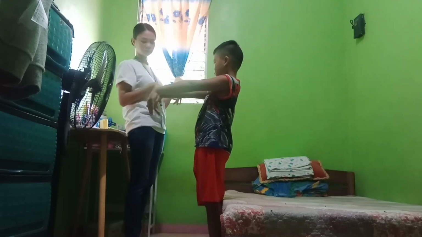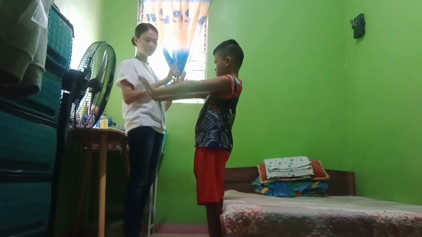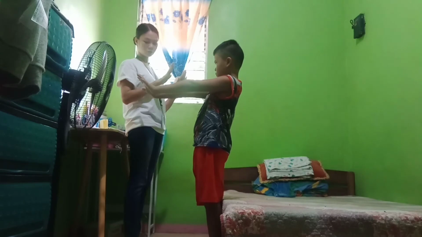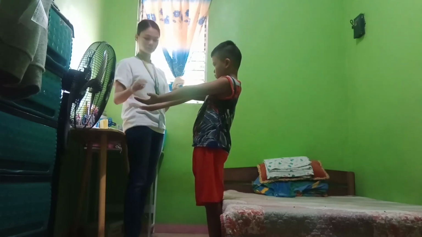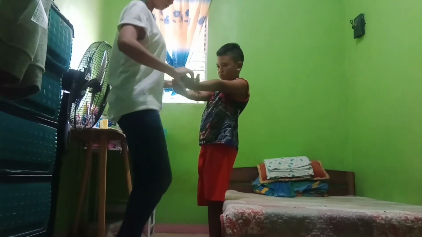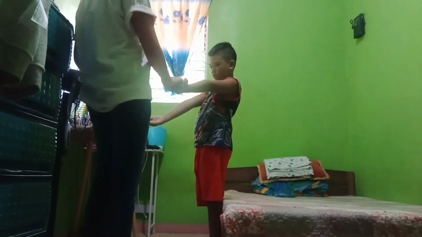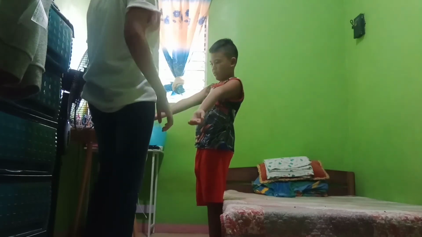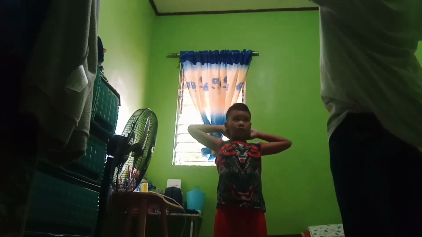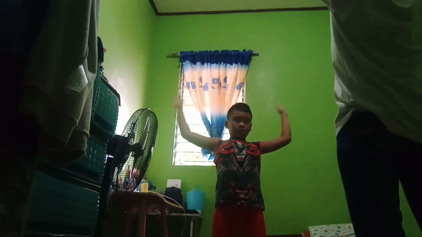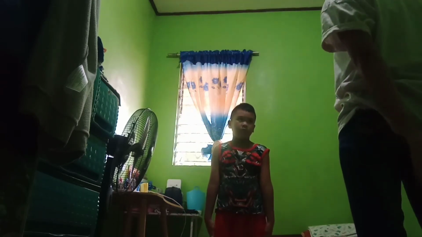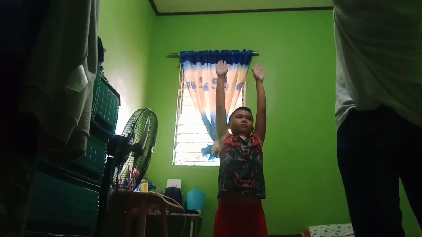Inspect the joint of the wrist and hands for position, contour, and number of digits. Test the muscle strength and observe for range of motion of wrist and fingers. And then up, forward, up.